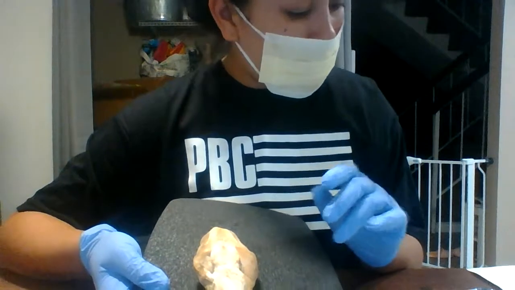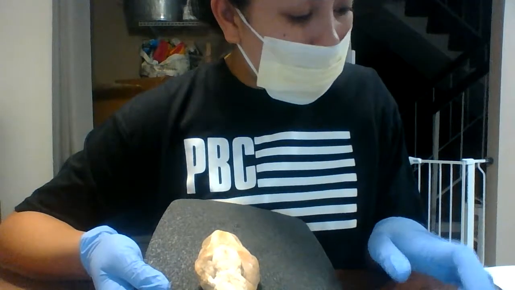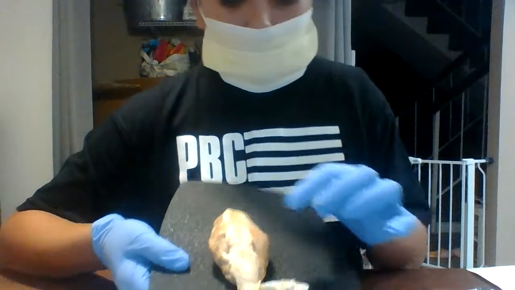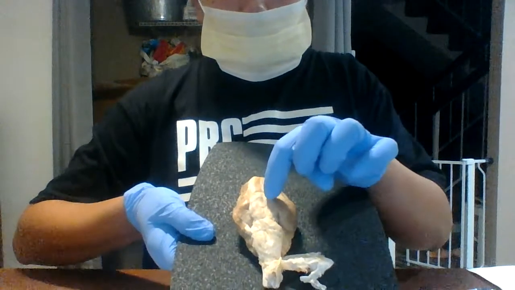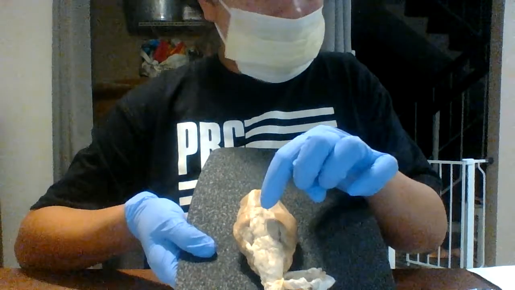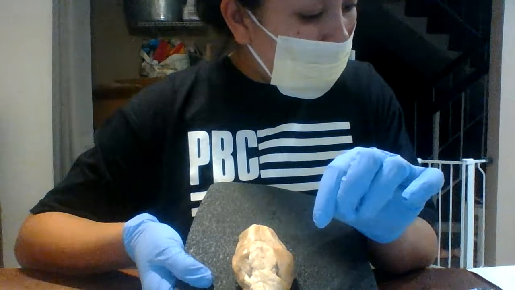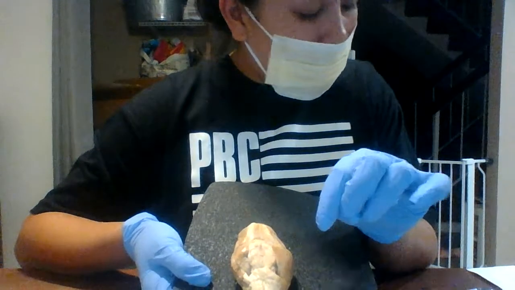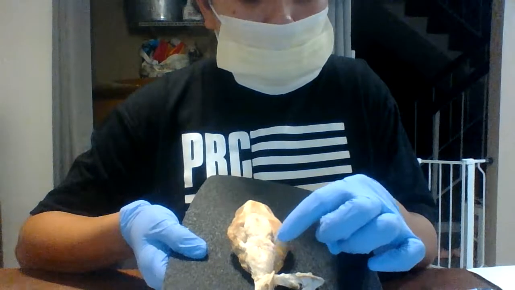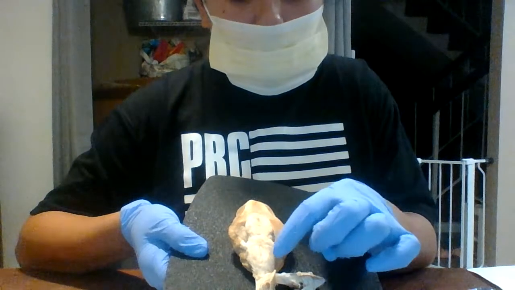You have the mammillary bodies, which is going to be up here in this section over here. And the medulla oblongata is going to be down here towards in the brain stem.